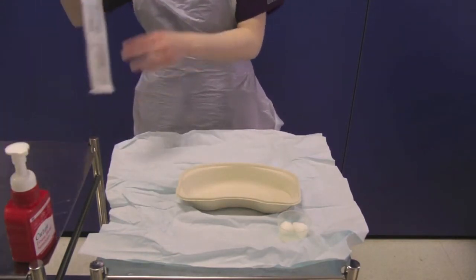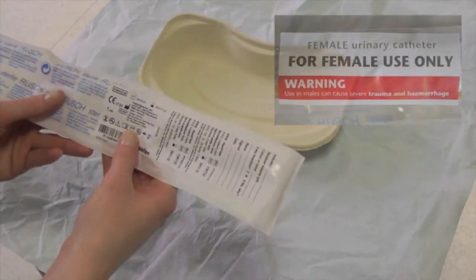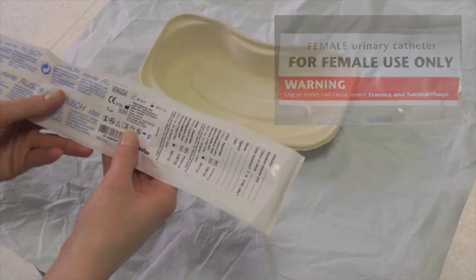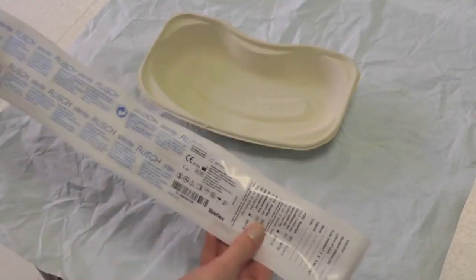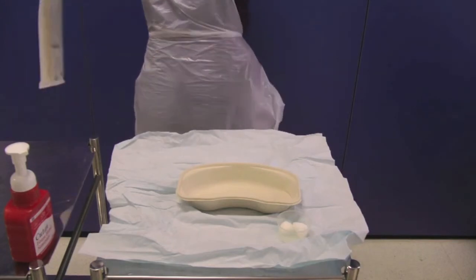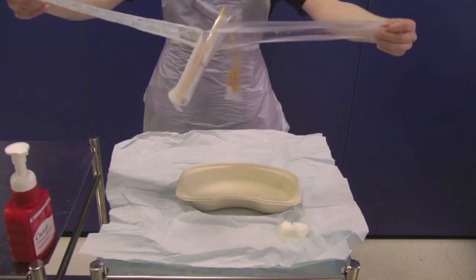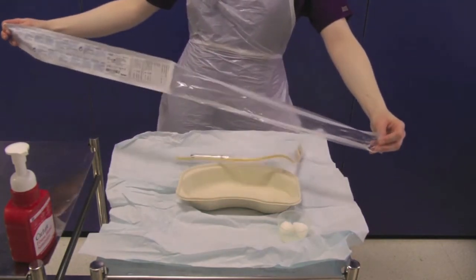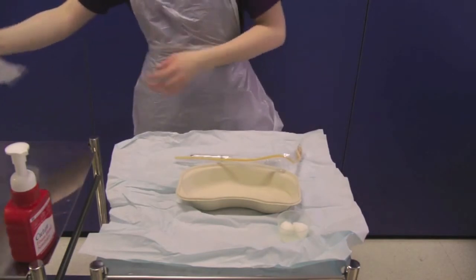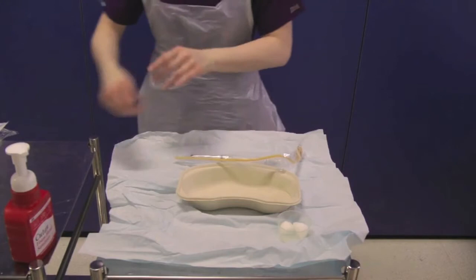Take the selected catheter, ensuring you have the correct size. A female catheter should never be used in a male patient. Check the expiry date and note the stickers on the catheter pack that must be saved for use in the notes later. Open the outer packaging and carefully drop the catheter and syringe onto the sterile field. Be very careful not to touch the sterile field with the non-sterile outer catheter packaging.